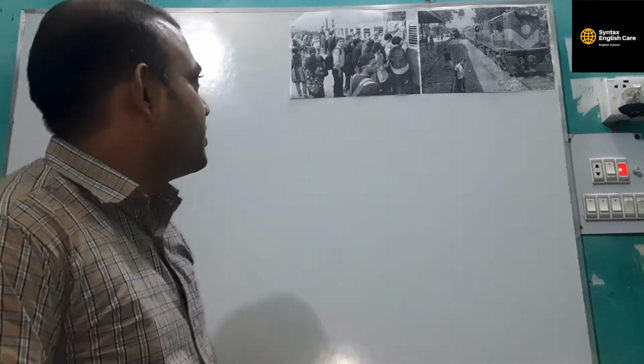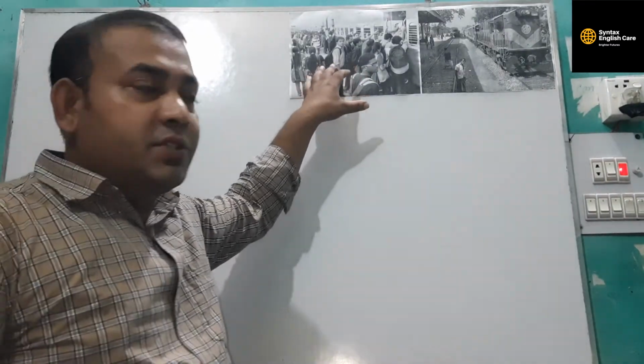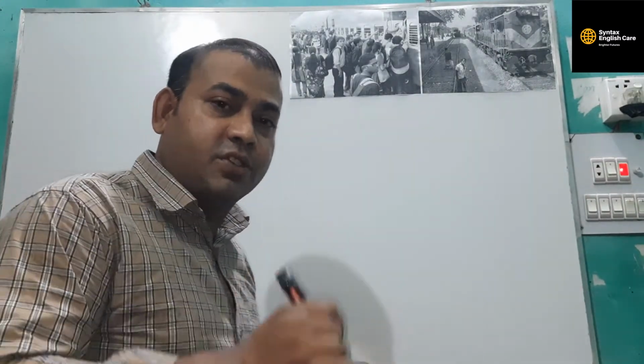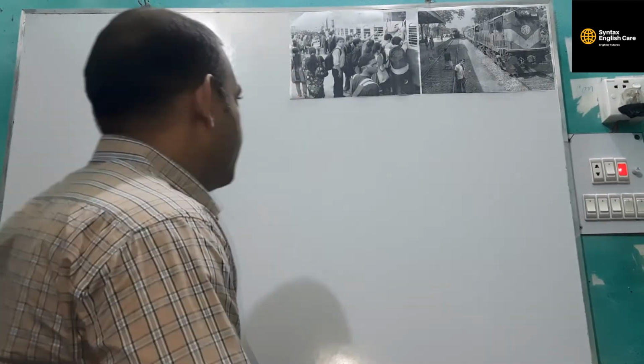The background scenery is nice, and in the second picture, there is a huge crowd in the station. A couple of people are trying to get in the train. They are pulling each other to get in the train. Okay, so just give an overview of what you exactly see in your photographs that you need to write in your script. So we are going to do that.